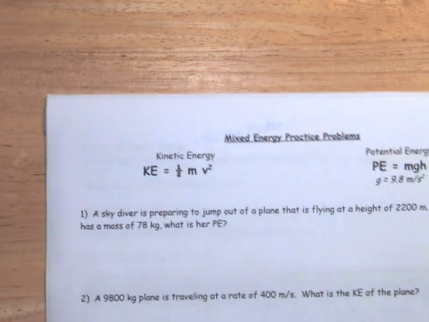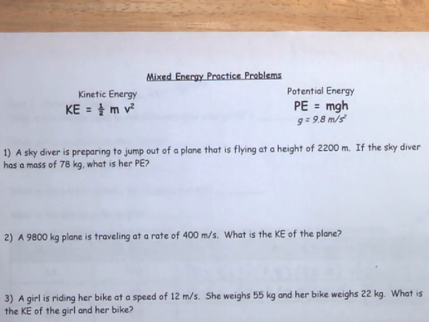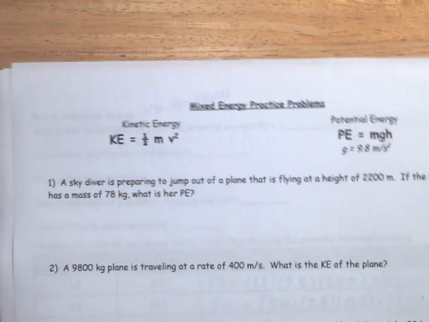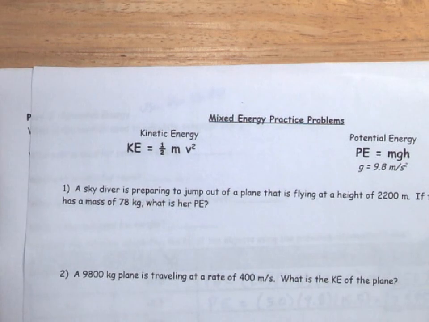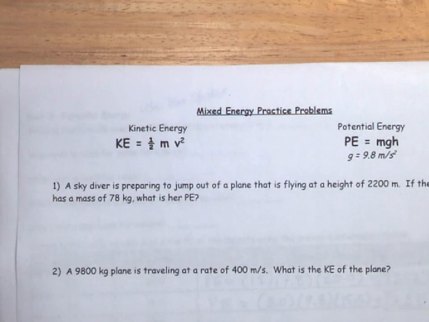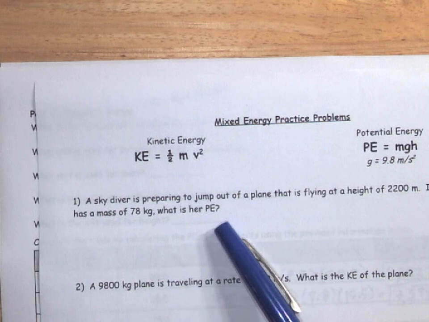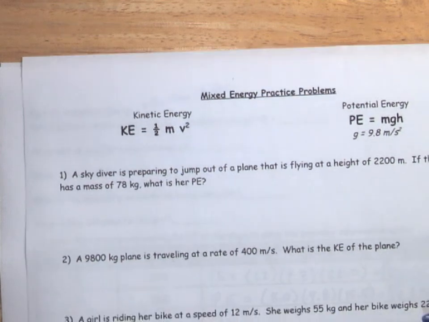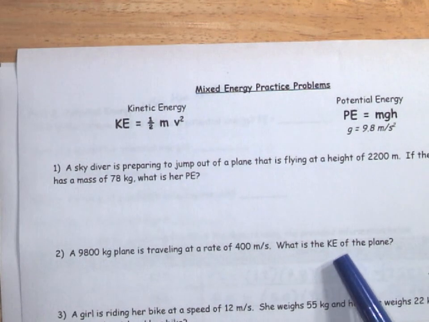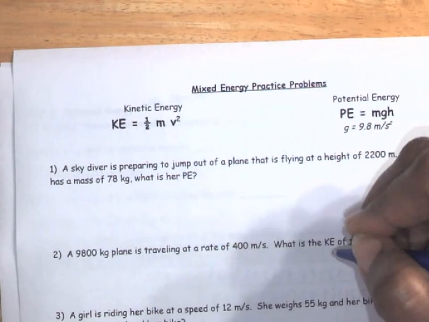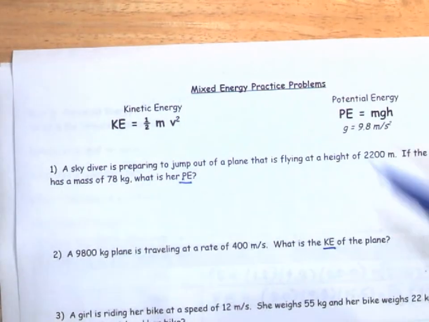Okay, so welcome back. This last part is the mixed practice. These are all word problems. For these word problems, you're either going to be solving for kinetic energy or potential energy. In the word problems, you'll notice that they tell you what you're looking for. For example, in word problem 1, you're looking for PE, but in word problem 2, you're looking for KE. Based on whatever they're asking you to look for, you have to pick the right equation.